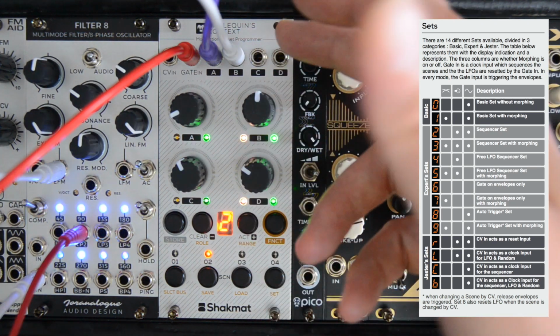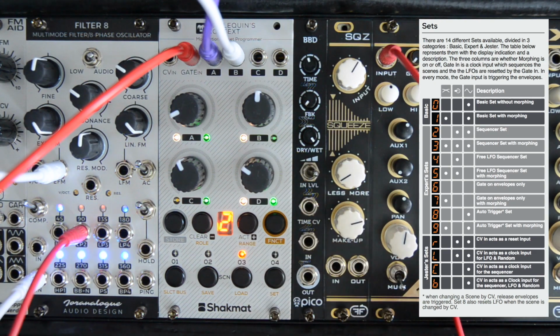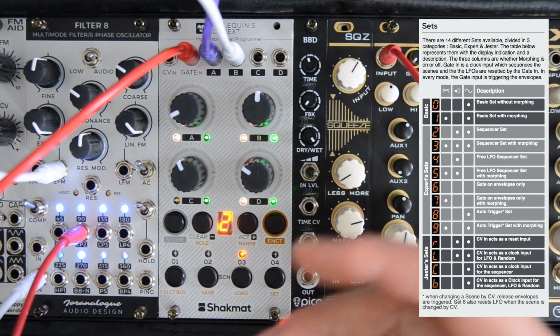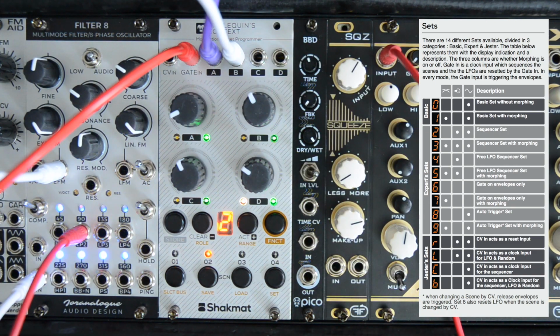And as you can imagine, once you start using all the 4 channels and the 16 scenes all at once, or 12 or 9, whichever amount of steps you want, things can get really interesting.